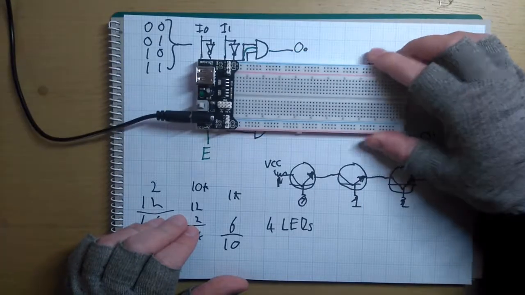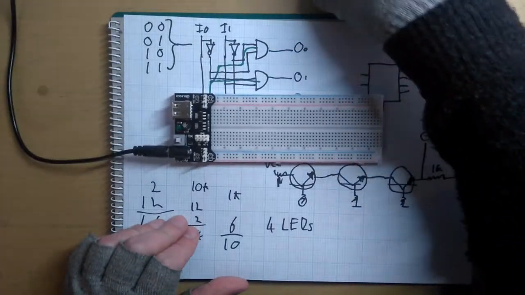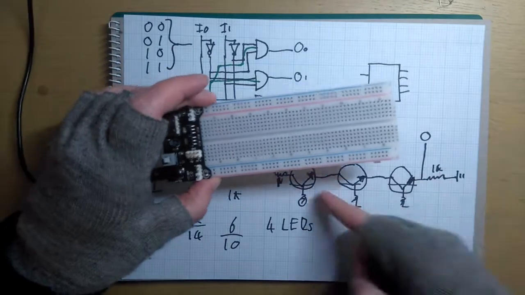Right, so let's build our 4 AND gates. So they're all tied together.